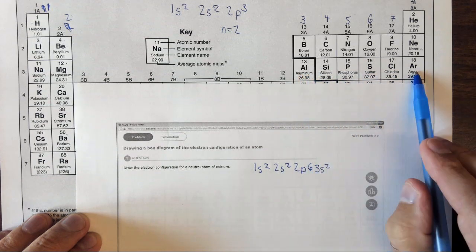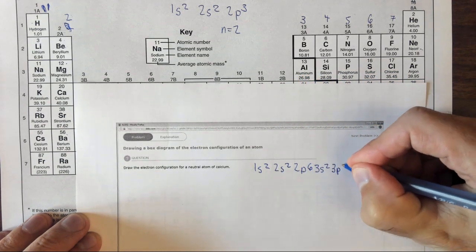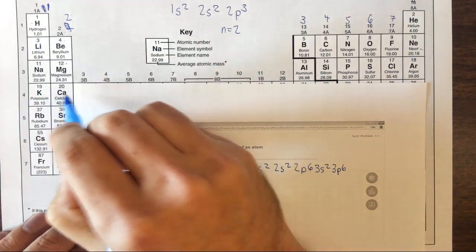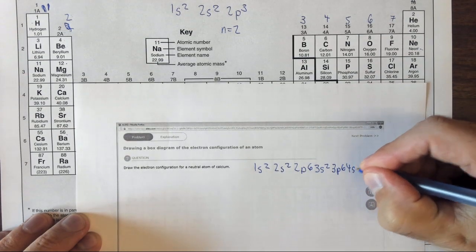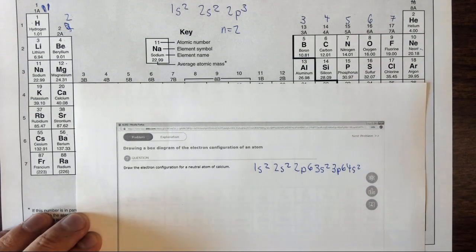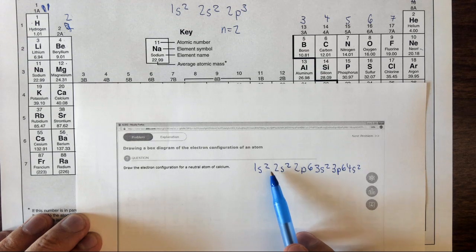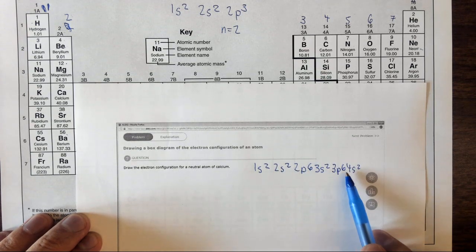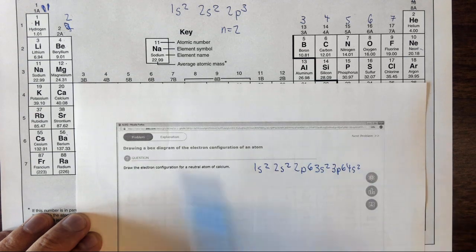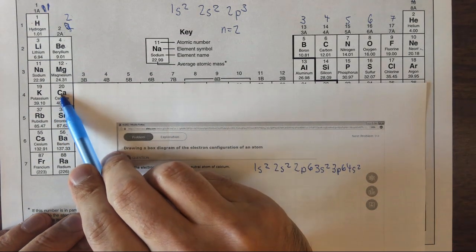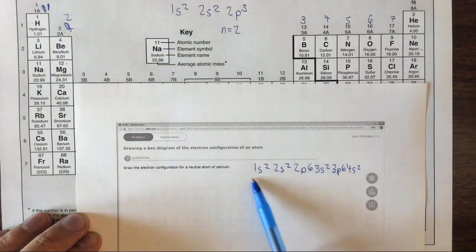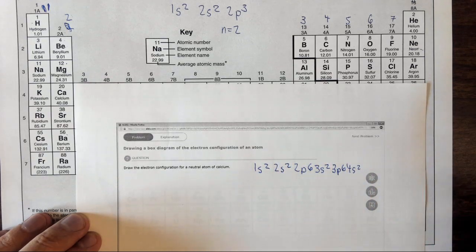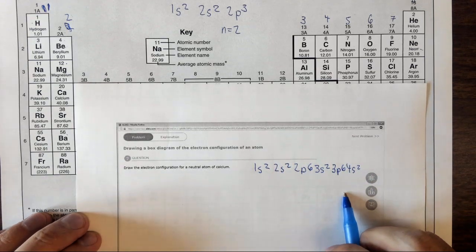Then to the 3p6, because the p orbital holds 6. And then finally 4s2. To check our work, we can simply add the superscripted numbers. 2 plus 2 is 4, plus 6 is 10, plus 2 is 12, plus 6 is 18, plus 2 is 20, which matches the number of electrons in calcium. So this is the electron configuration of a neutral atom of calcium.